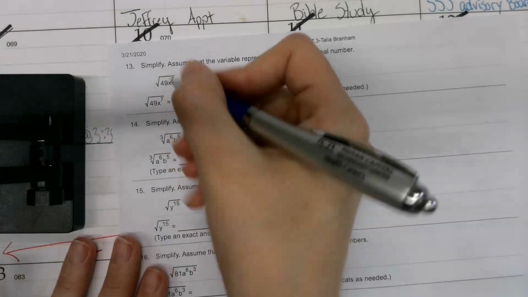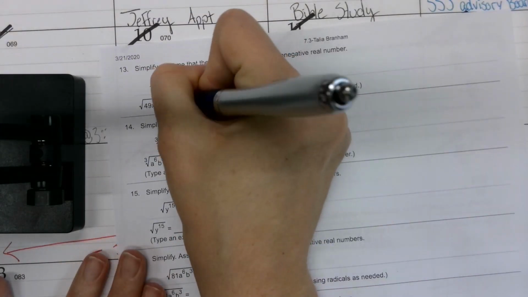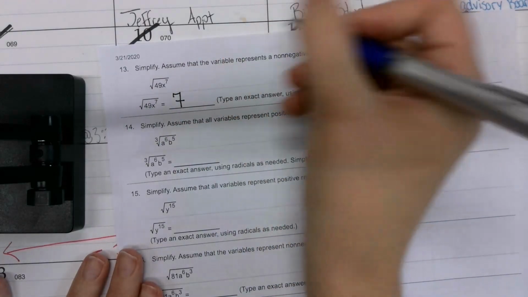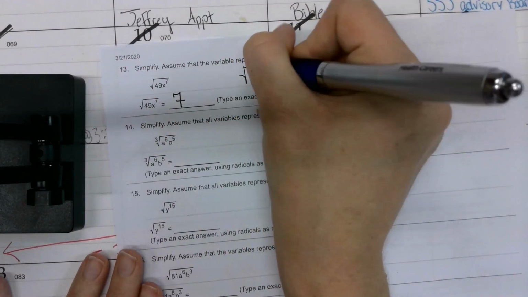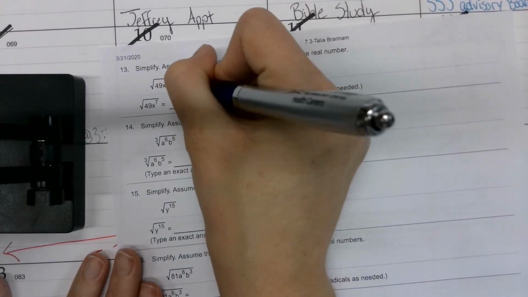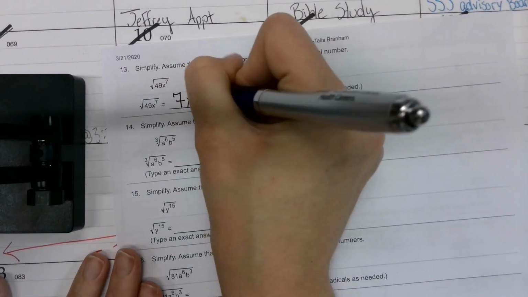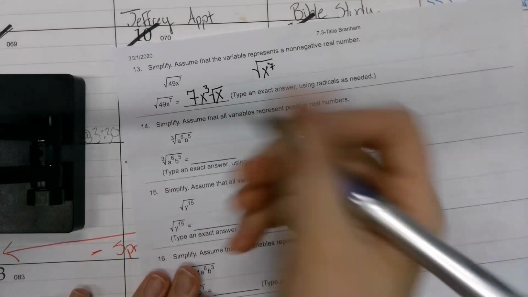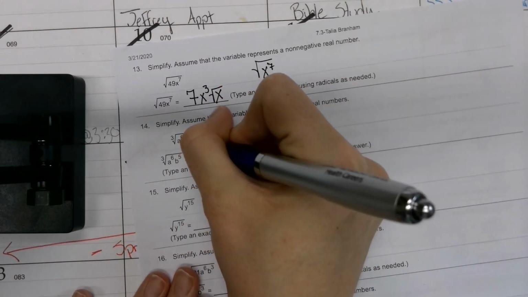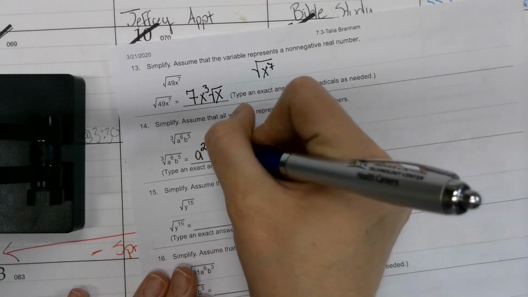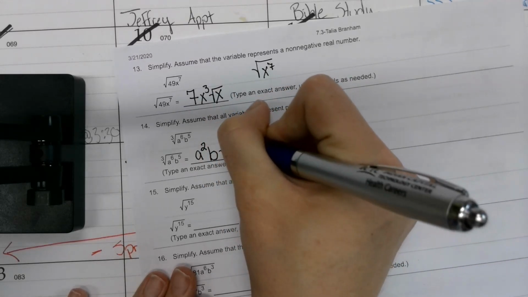Alright, here we go. Square root of 49 is 7. This is an odd number, so on these, 2 goes into 7 3 times, and the remainder is 1, so 1 has to stay under it. So right here, 3 goes into 6 evenly 2 times, 3 goes into 5 1 time, and the remainder is 2.